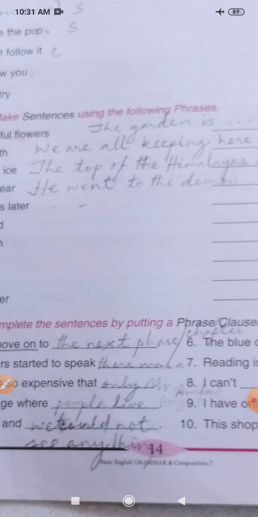Okay, now number 4, without any fear. So you can start writing: he replied to the principal without any fear, or he said everything to the principal without any fear. Also you can write: he went to the demon without any fear.